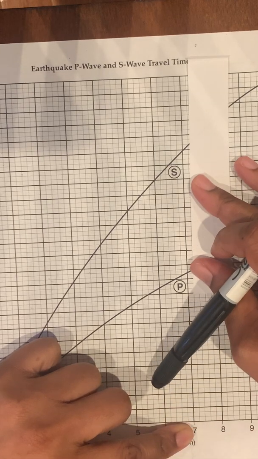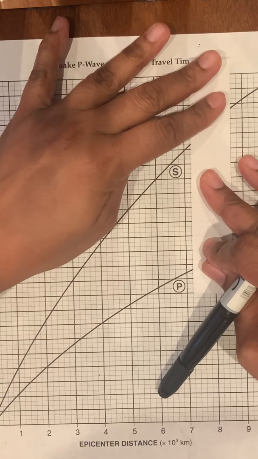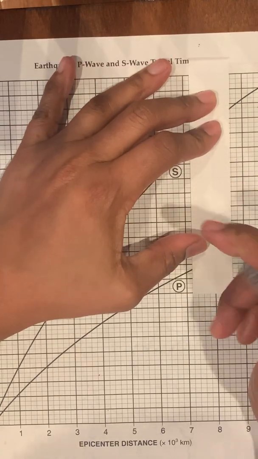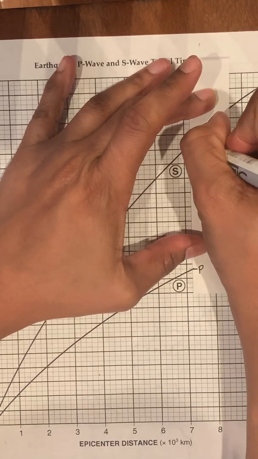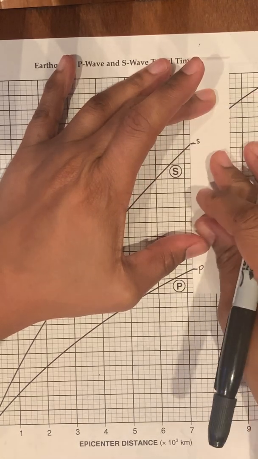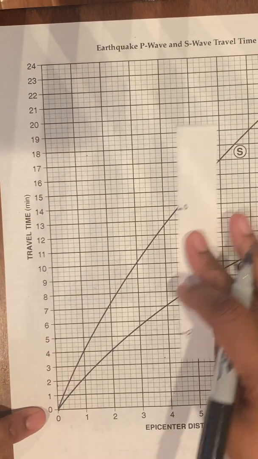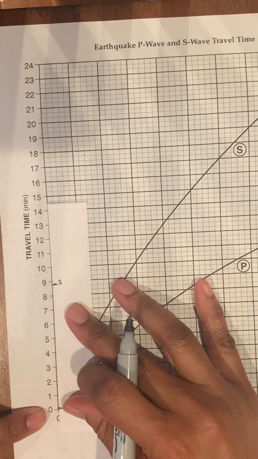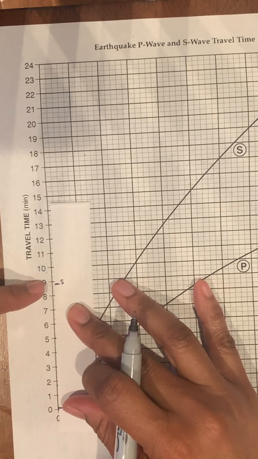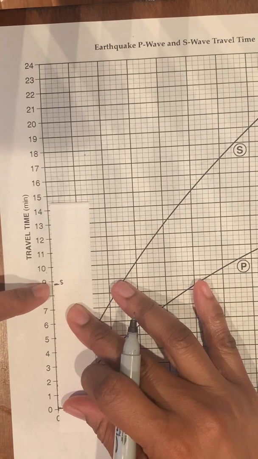Just gonna slide this up here and mark where the P wave hits the paper and where the S wave hits the paper. So the P wave hits here, the S wave hits here. And now I'm gonna take this over to this side, go to 0 and put the P at the 0. And the S wave is here. If I'm rounding, I would say 8 minutes and 40 seconds.